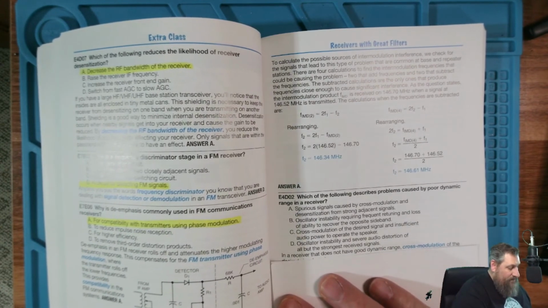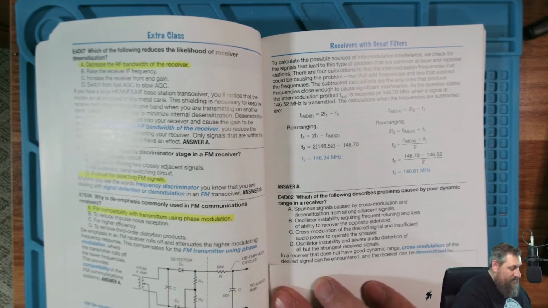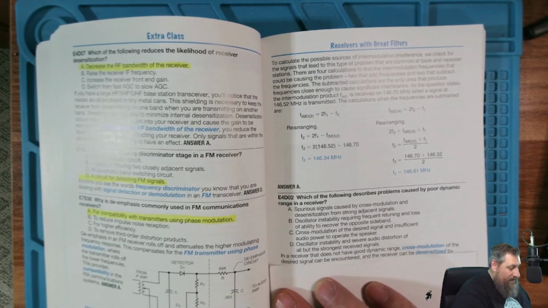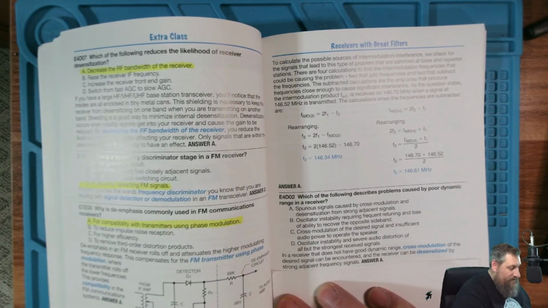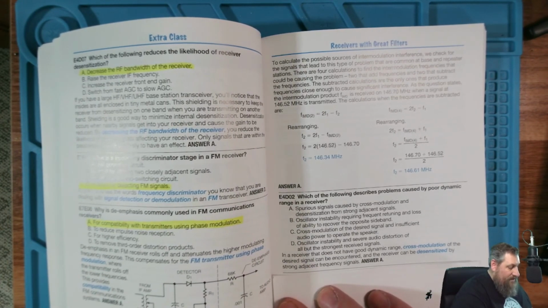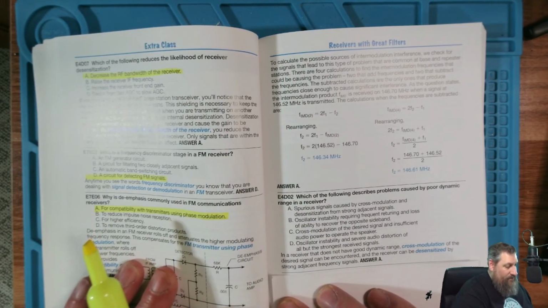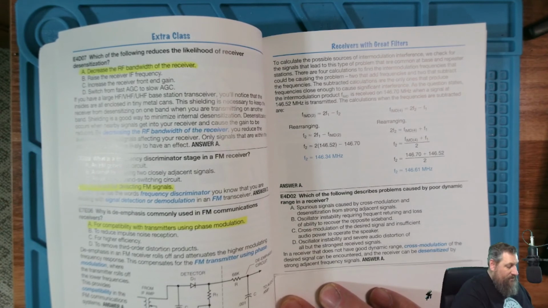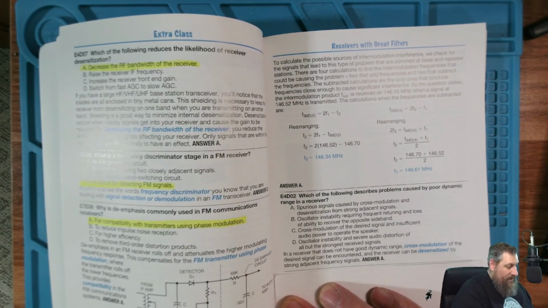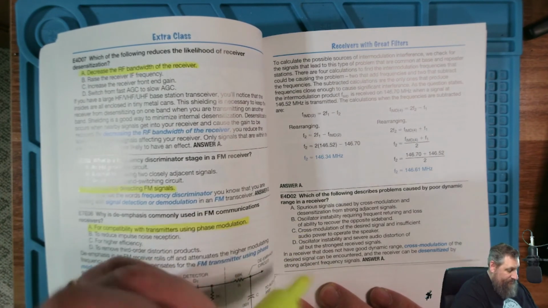In a receiver that does not have good dynamic range, cross-modulation of the desired signal can be encountered, and the receiver can be desensitized by strong adjacent frequency signals. So the correct answer is A. So which of the following describes problems caused by poor dynamic range in a receiver? Answer is A, spurious signals caused by cross-modulation and desensitization from strong adjacent signals.